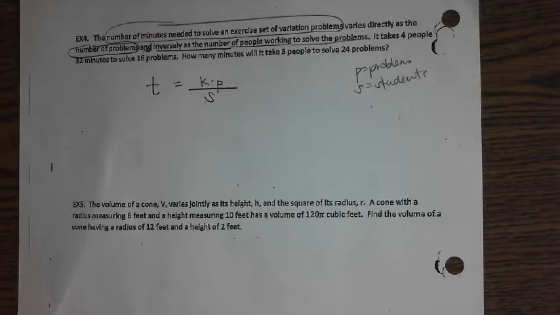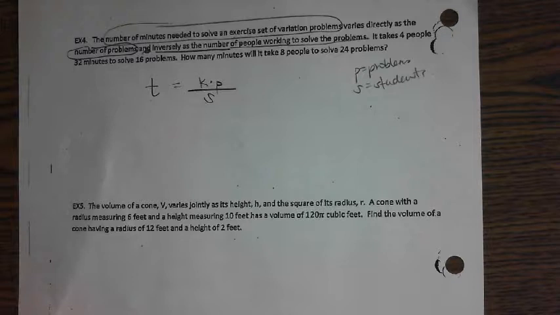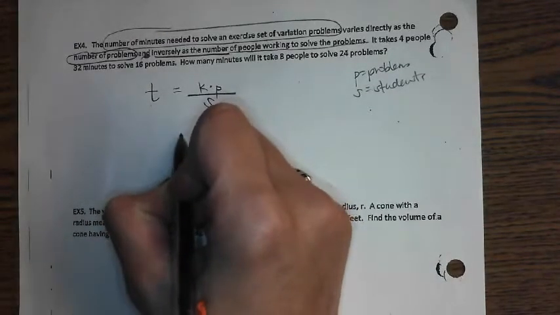Sarah, what'd you get for K? 8. Did anybody get anything other than 8? Raise your hand if you got 8. Raise your hand if you weren't there yet. Okay, I'm going to run through that really quickly.